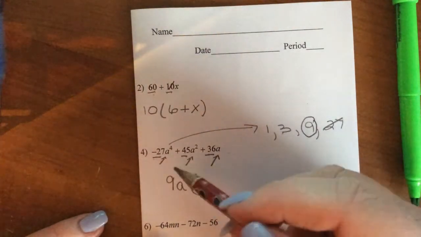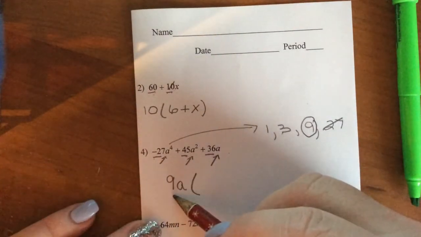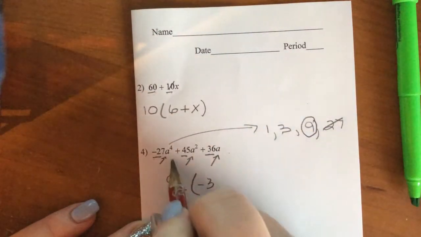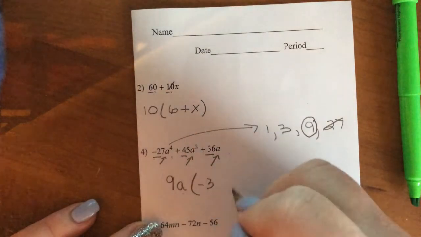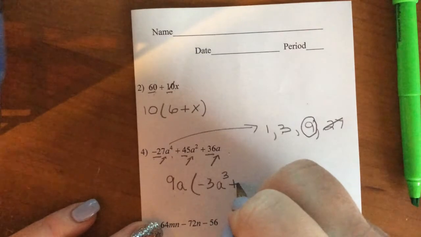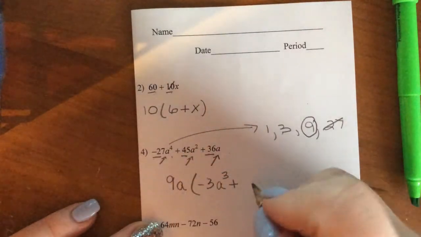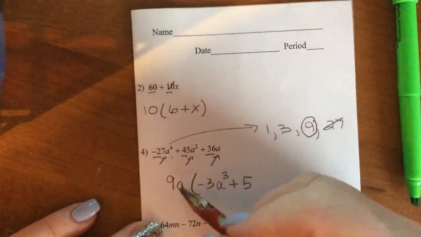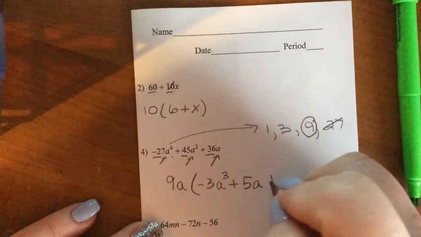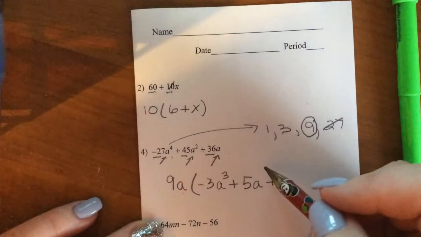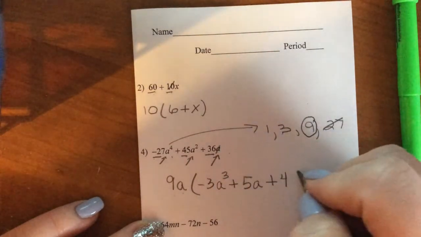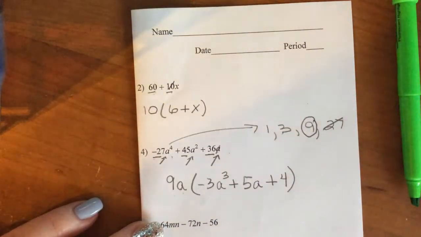Now go in. Negative 27 divided by 9 is negative 3. I have 1a, so I'm going to take the 1a out of here, so 4 minus 1 is 3. So this one is a to the 3rd power. Then do 45 divided by 9, which is 5. Take your 1a away from the 2, and you're left with just 1. The last part, you've got 36 divided by 9, which is 4. The a cancels out, so there's no variable left there at the end.